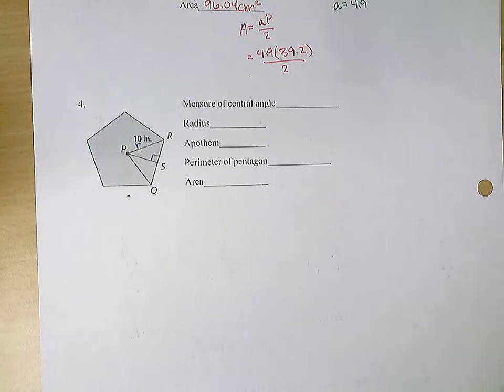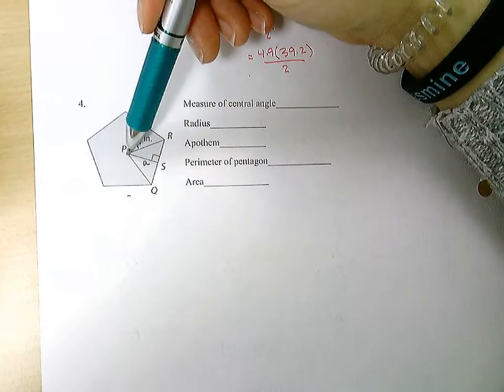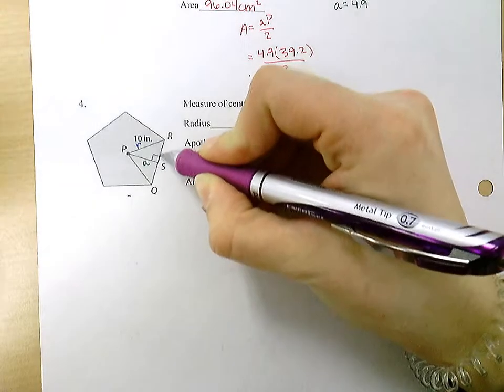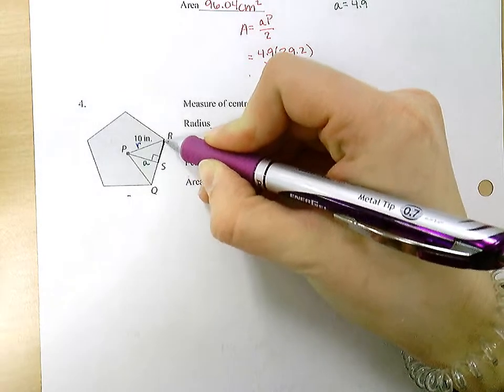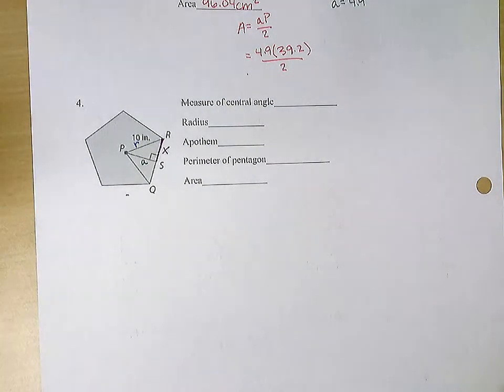The apothem goes from the center and is perpendicular to the side. Okay, that would be this length PS. Okay, and again, I'm not given this side length here of the right triangle created. So I will need to find that in order to find the perimeter. So I label that as X. You can label it however you want. You could label it as Z, Y, P, whatever you need to.